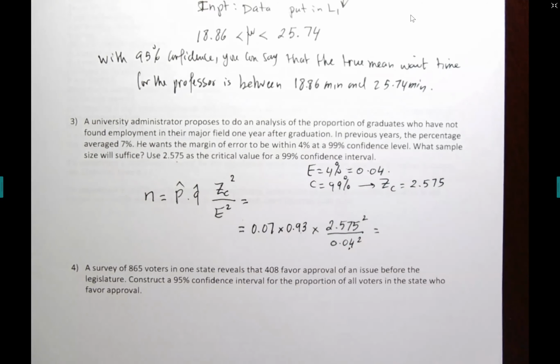So if we do the math, guys, let's see. I'm just going to do 0.07 times 0.93 times 2.575 squared, divided by 0.04 squared. So this is how you enter it. All right, and let's see what the answer is. 269.78. You have to round up, so 270.